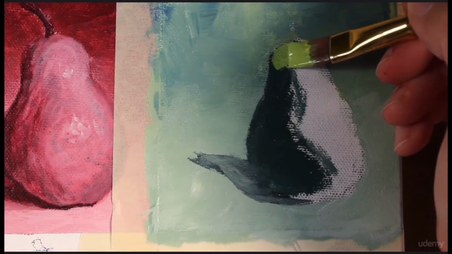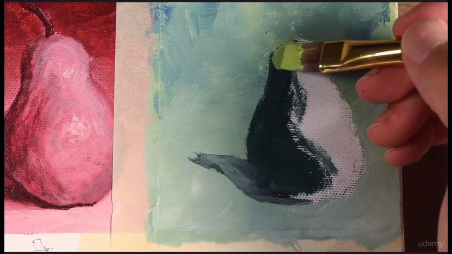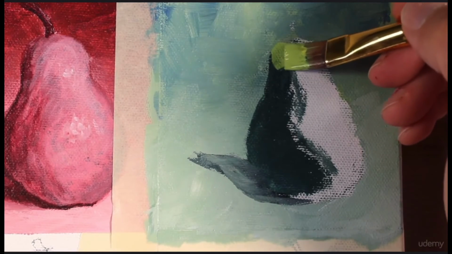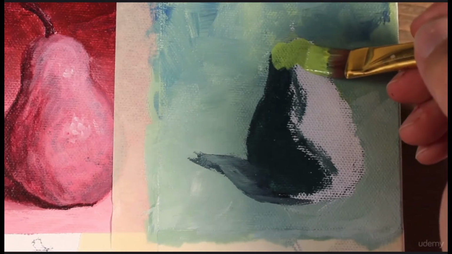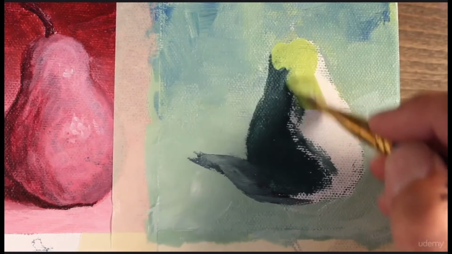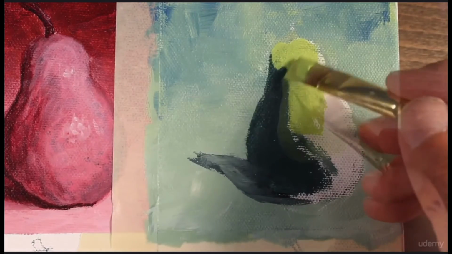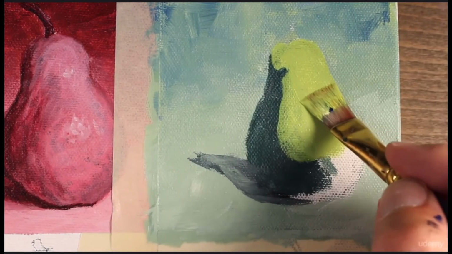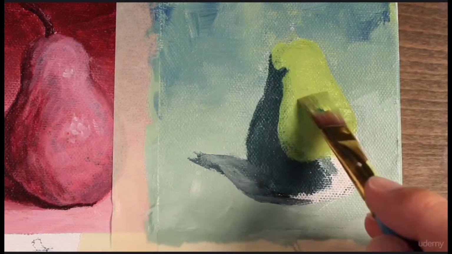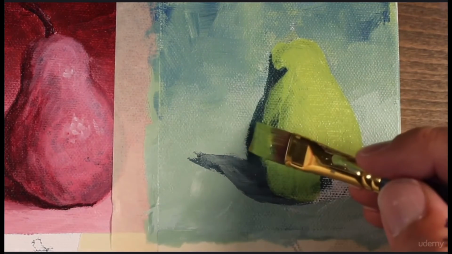Now with the yellow-green, we can start to define the lighter side of the pear. As this application overlaps the darker shadowed side of the pear, some of the color underneath will show through.